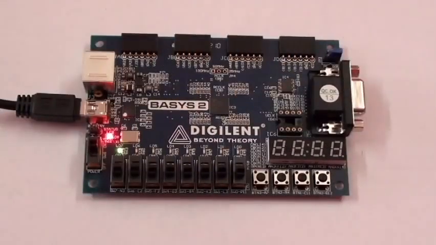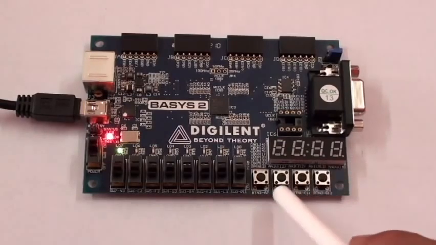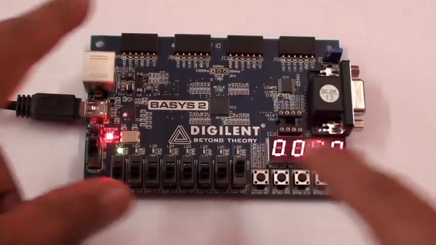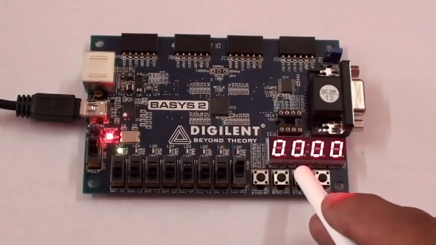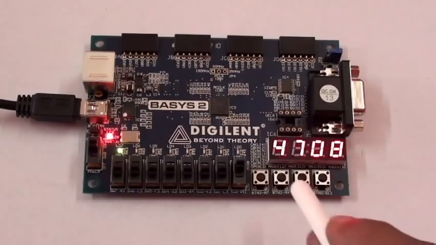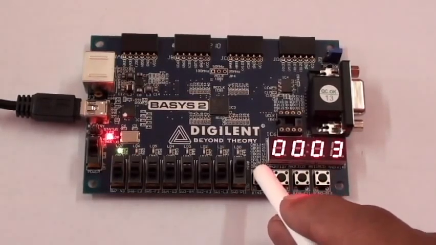Now let us have a small demo with the Basys2. I have written code for a stopwatch where I will be using these 4 7-segment displays for displaying the number, and these 4 push buttons for start, stop, reset and increment. I will be using this switch for accessing the stopwatch. Let's have the demo. Now you can see the display. Start the stopwatch. The stopwatch is running. This is to stop. This is to reset. This one is for increment.